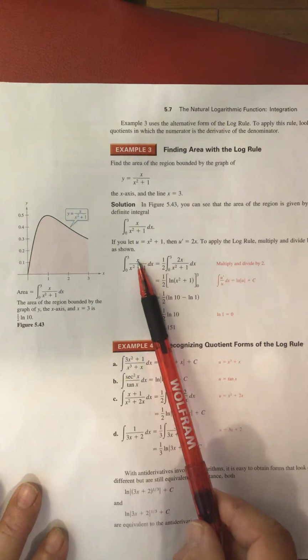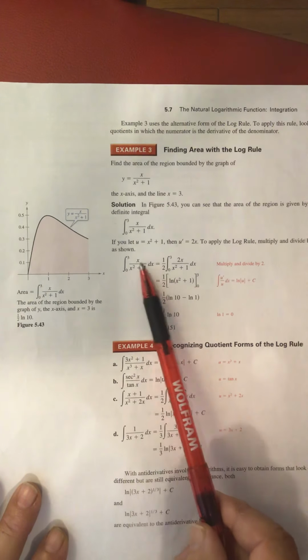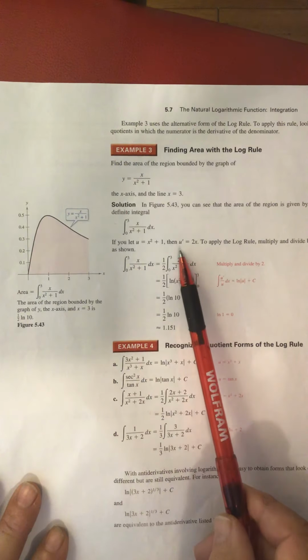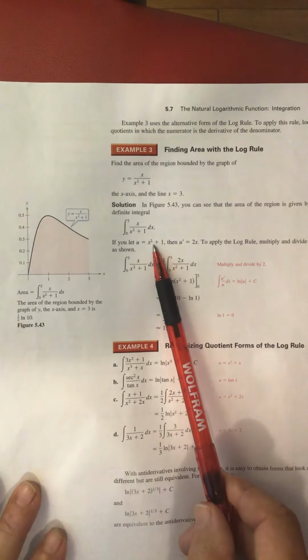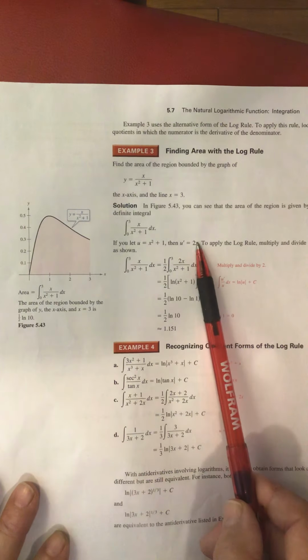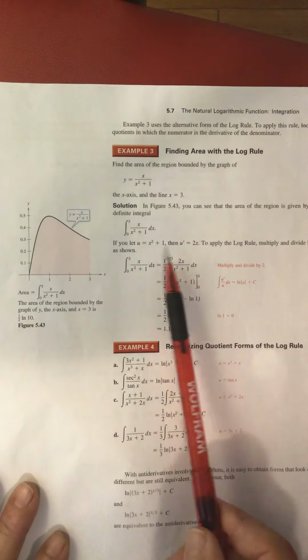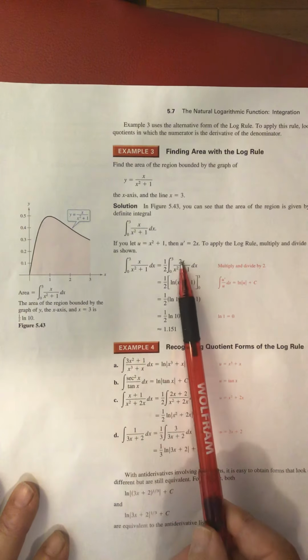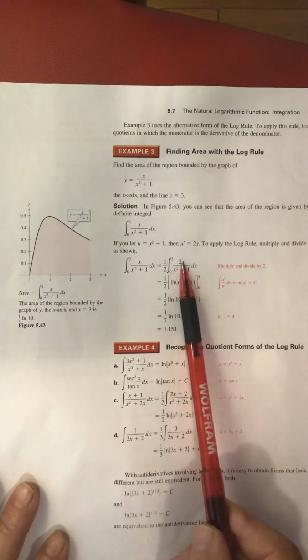It's a proper fraction, so I can do that nicely. And I've got an x dx, which is related to the derivative of x squared. So if I let u be the denominator, x squared plus 1, then u prime is 2x dx. So in place of x squared plus 1, I would need a 2x to have the right du.